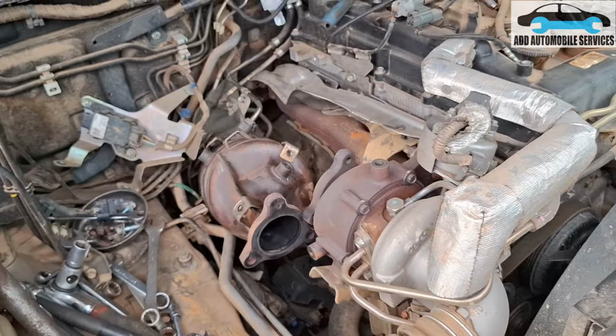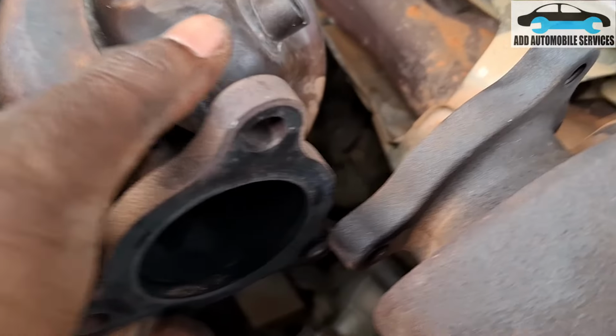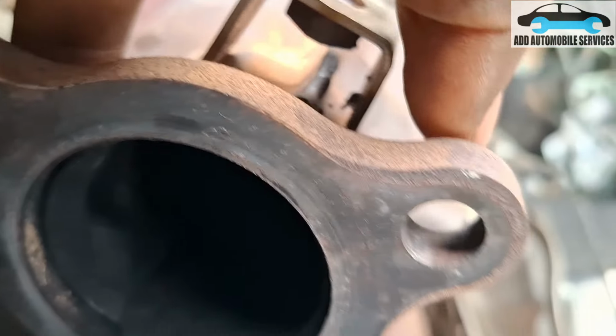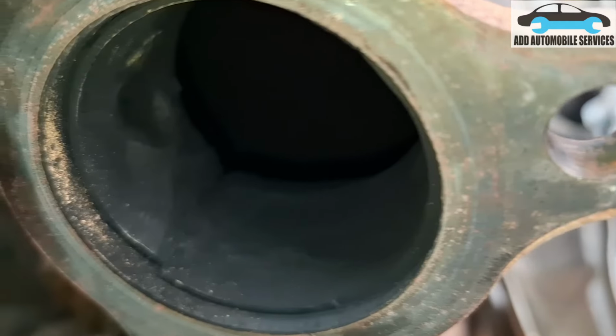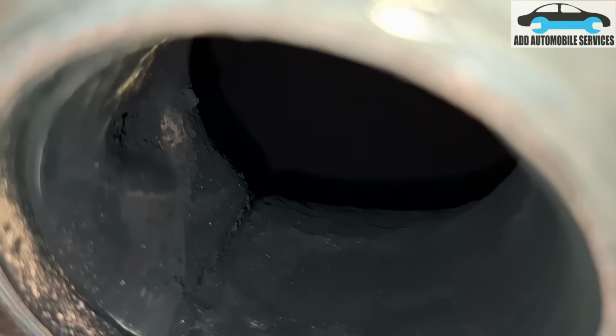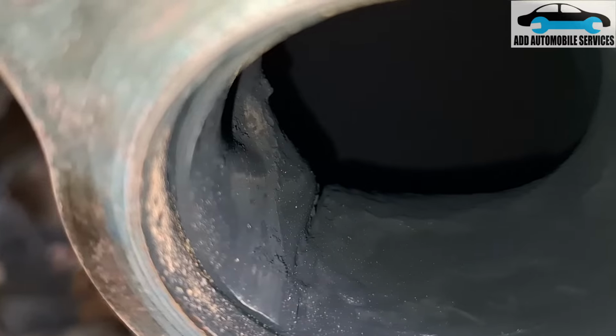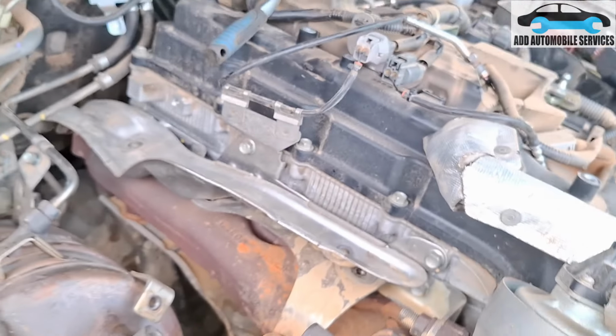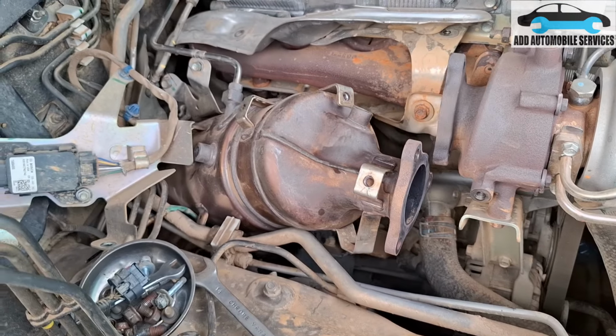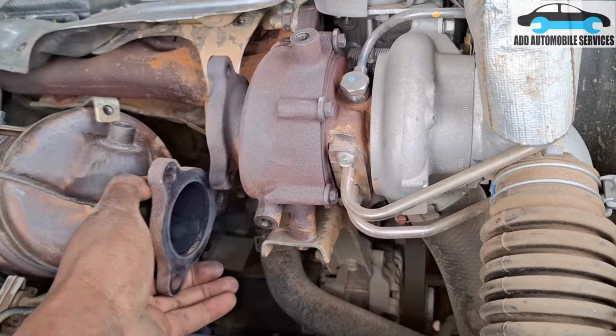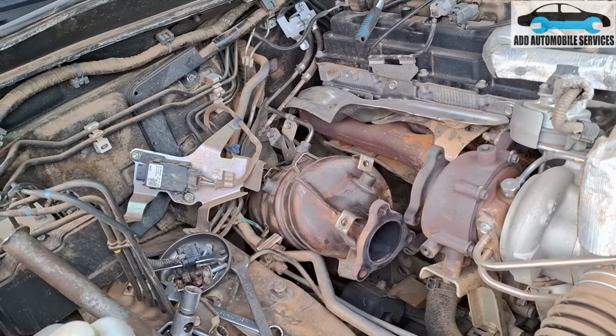So what I'm coming to do is check the turbo and see if the DPF is clogged from this side, because I've done the cleaning already. I did the cleaning through the temperature sensor in front of the DPF. So now I'm coming to check it. I'll put my L200 endoscope in it to check if I'll see anything.